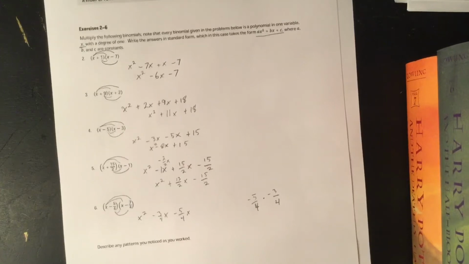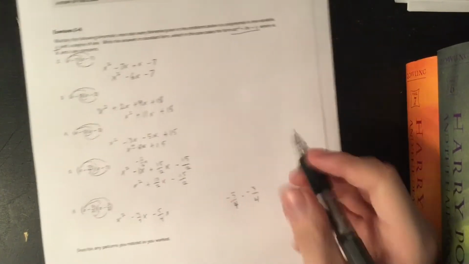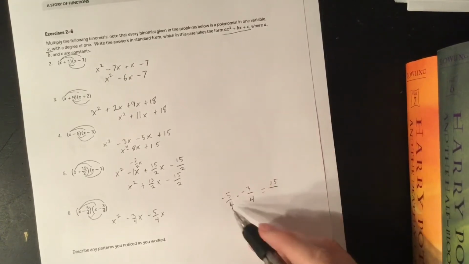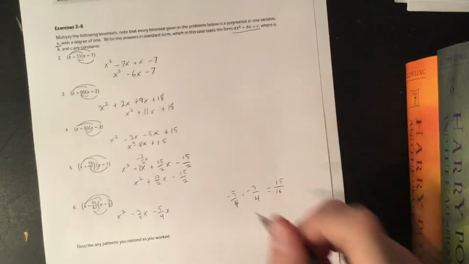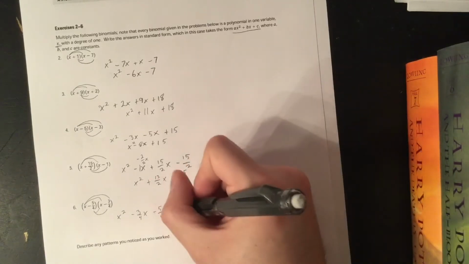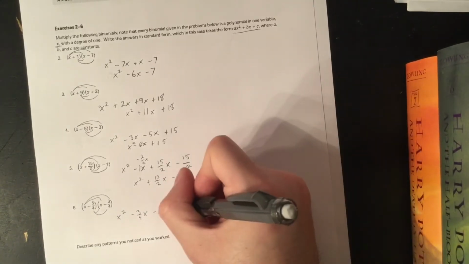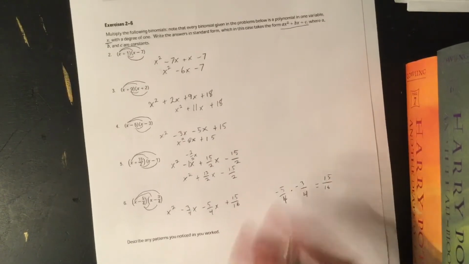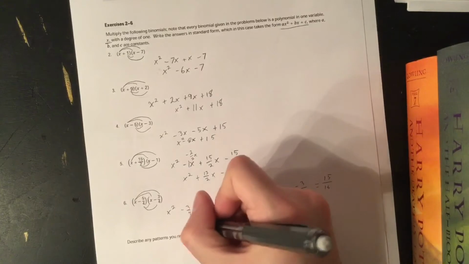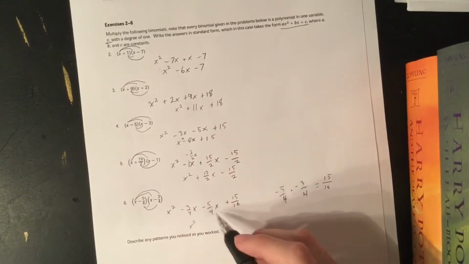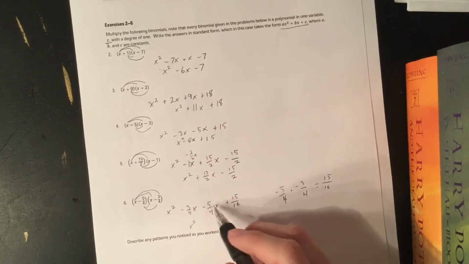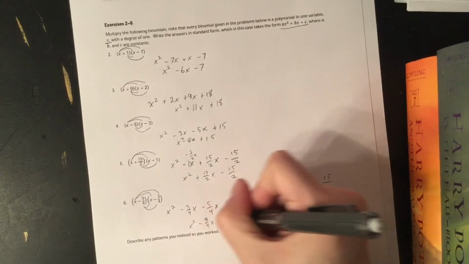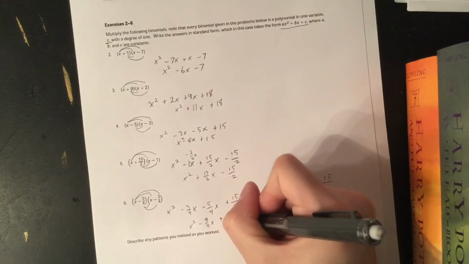So something to keep in mind when you're multiplying fractions, you just multiply straight across. So negative 5 times negative 3, that's going to equal 15 over 4 times 4, 16. So 15 over 16. And it's going to be positive, the negatives will cancel. So plus 15 over 16. And then you'll combine the like terms, x squared. Since they both have the same number in the denominator, you just add the numerators together. So negative 8 over 4x plus 15 over 16.